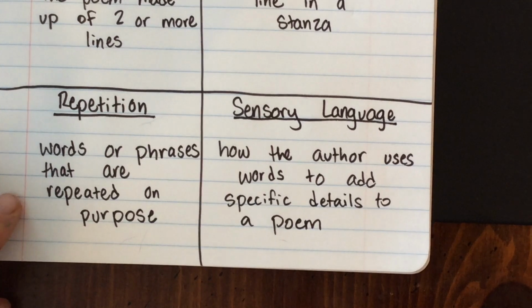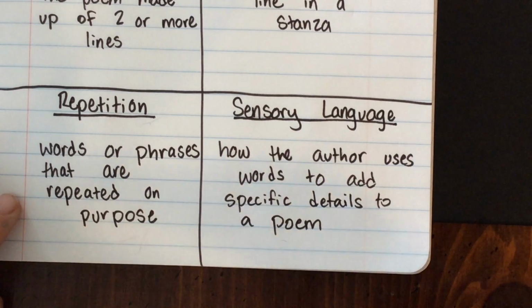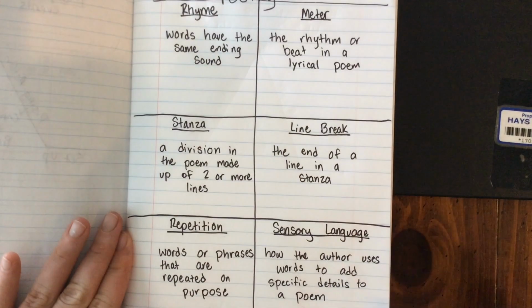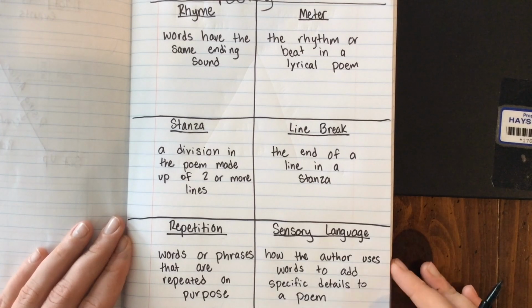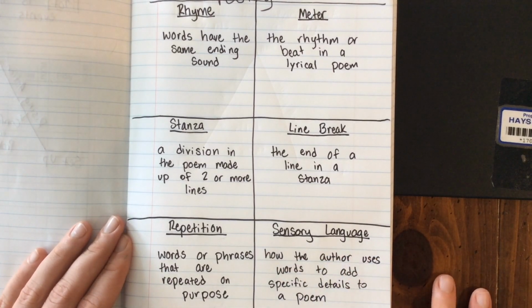And so anytime where the author is describing what something smells like, looks like, tastes like, that's sensory language, and poets will use this a lot of times to really paint a picture with their poem. So again, these are our 6 main elements of poetry that as a 4th grader you need to know. We're going to be looking at a few of these examples in poems this week and next week.